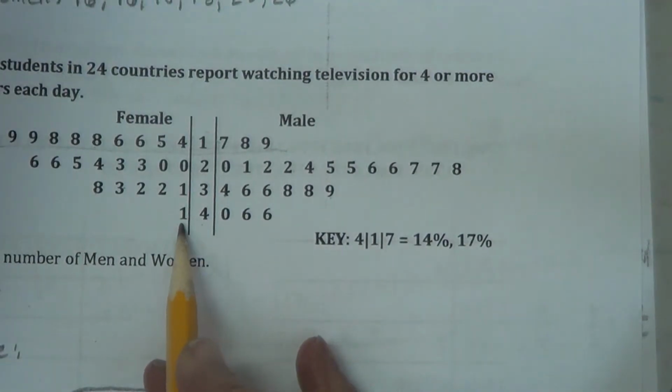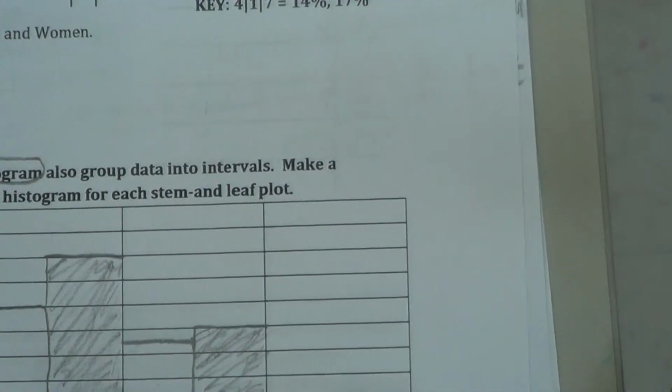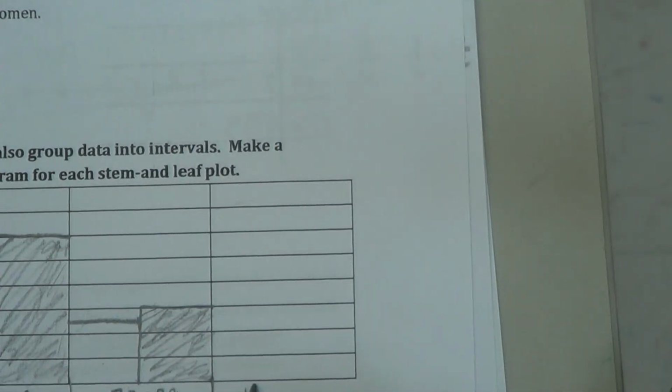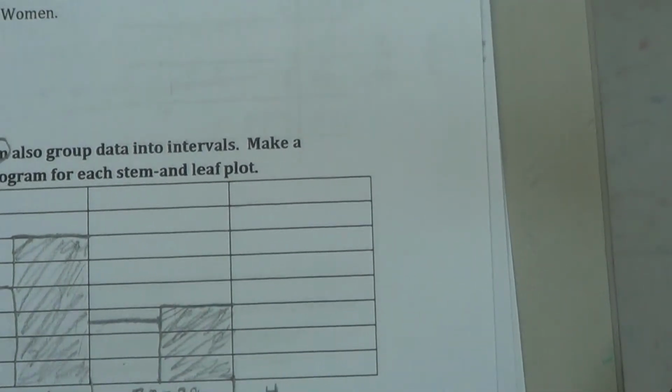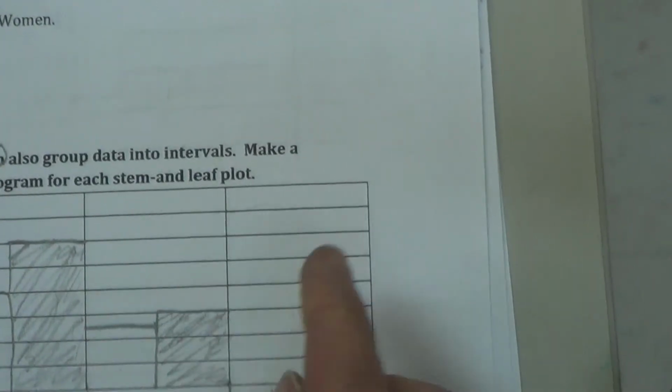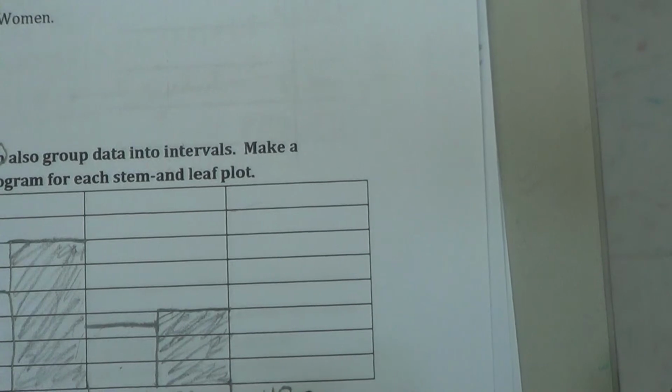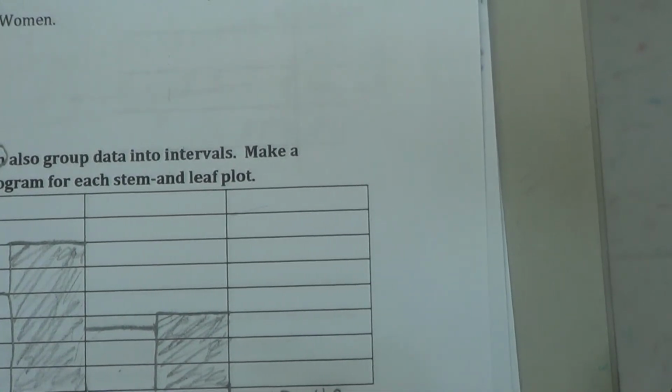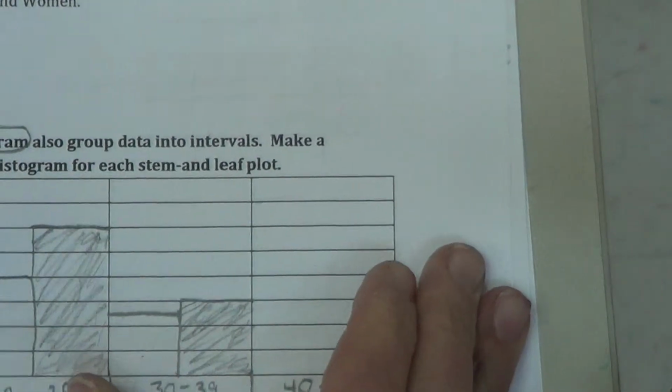Now, look at how bad this gets. 41. So we have at least, whoops, broke my pencil. We have at least one country, and I could almost guess which one.